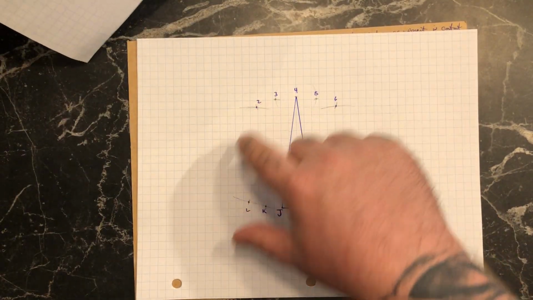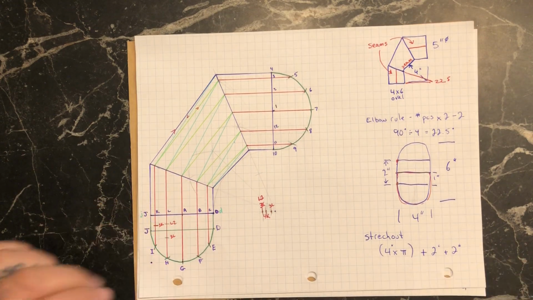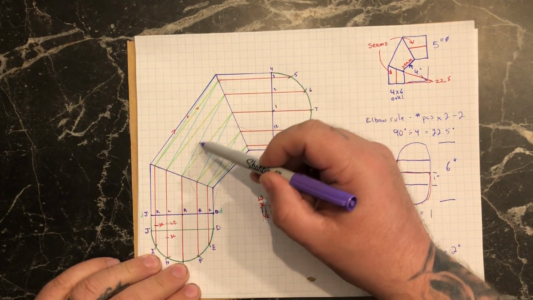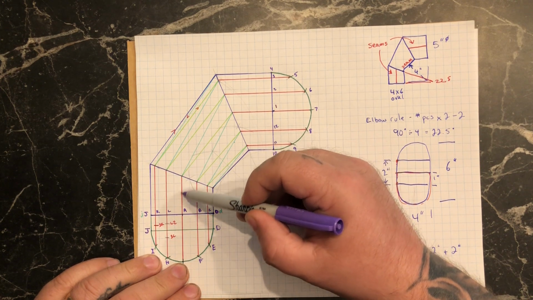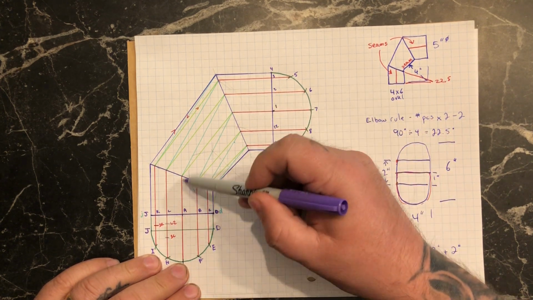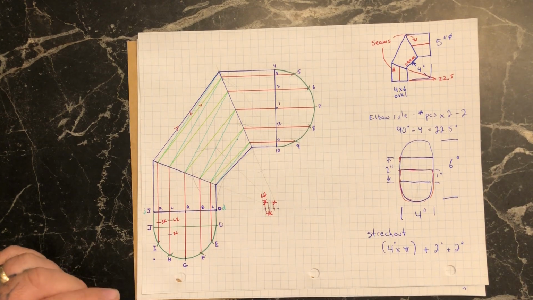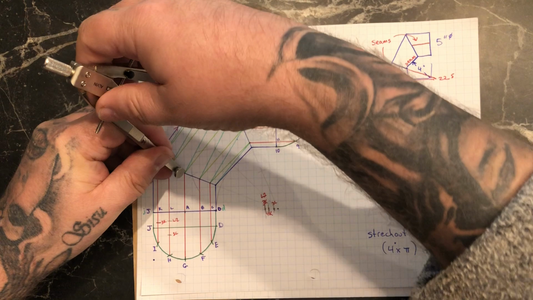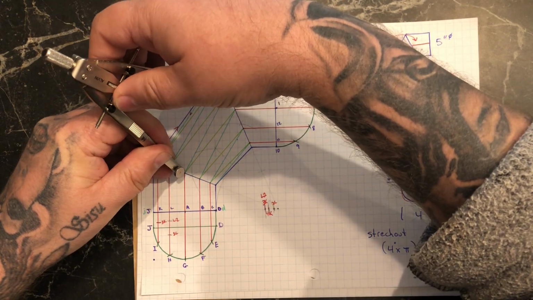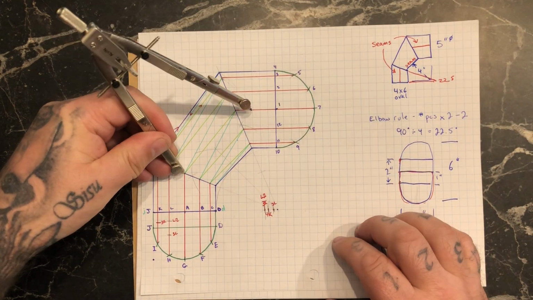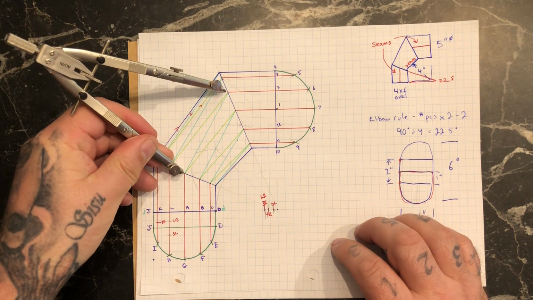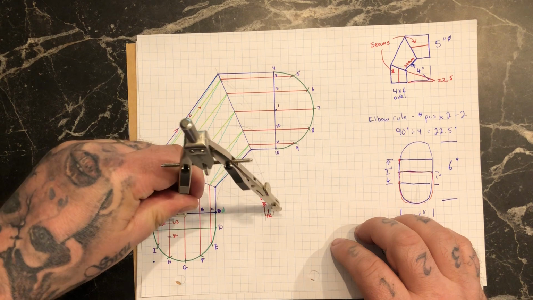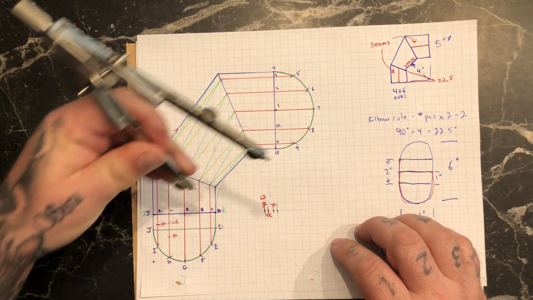So now I need to go from 2 down, where we're following. We just did that line, so now this one here, we're going this way down to here. So 2 to A. I'm going to bring it down to the base here, swing it on there.